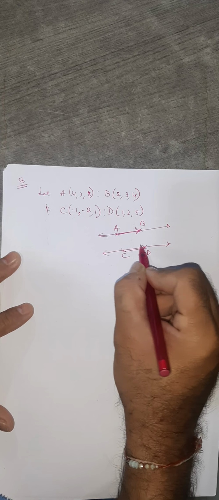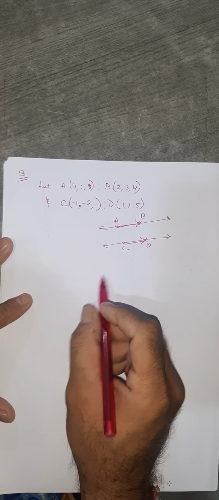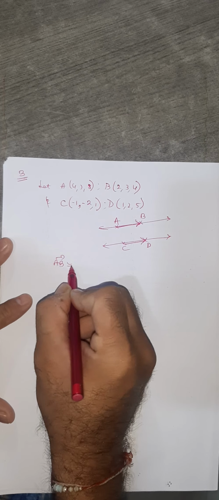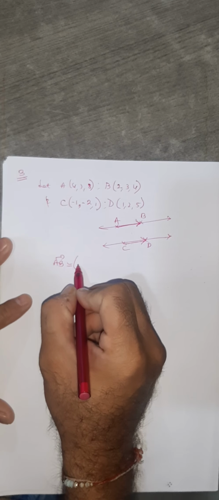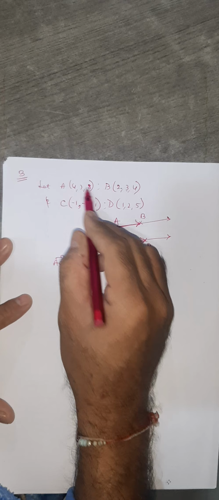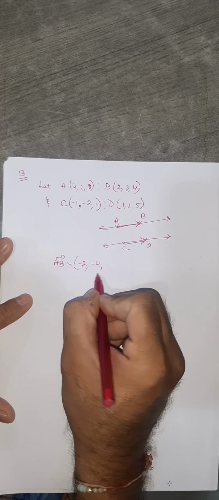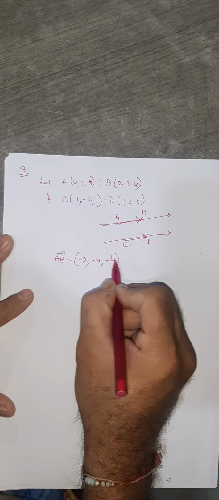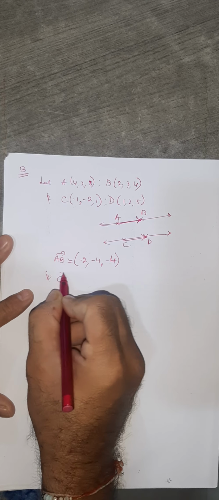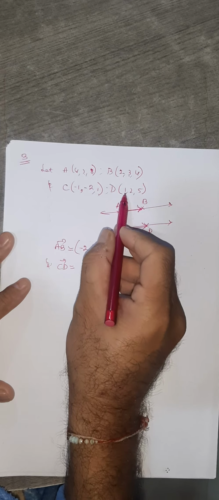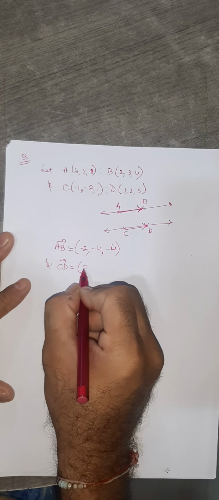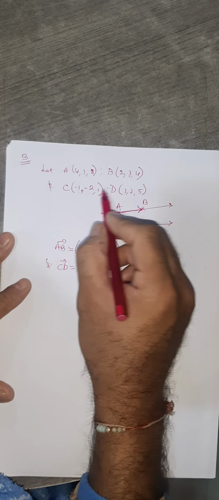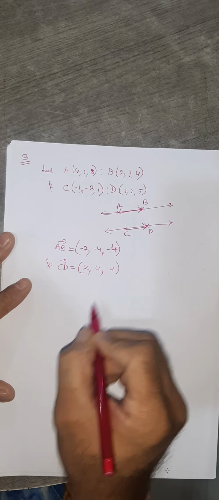So you need to show that these direction vectors are multiples. So let's find the direction vector AB here, which is 2 minus 4, minus 2, 3 minus 7, minus 4, 4 minus 8, minus 4, and the direction vector of the other line CD, 1 minus minus 1, which is 2, 2 plus 2, which is 4, and 5 minus 1, which is 4.